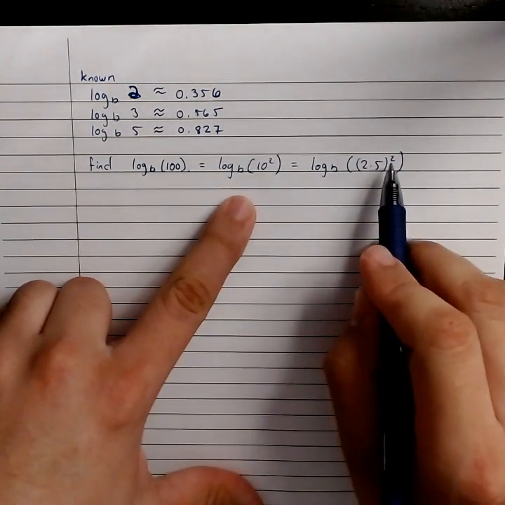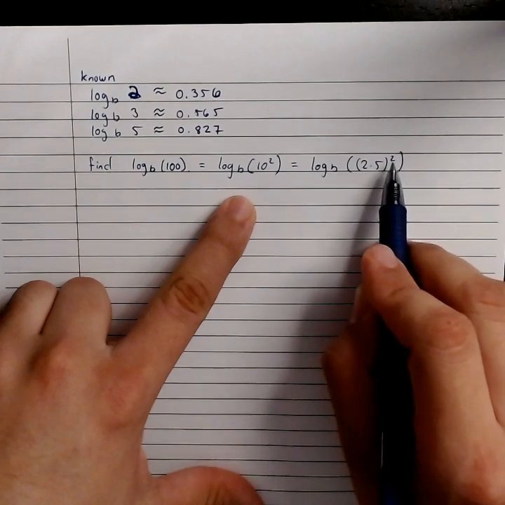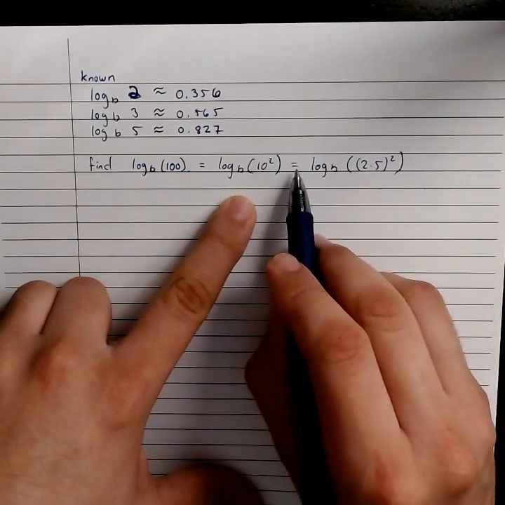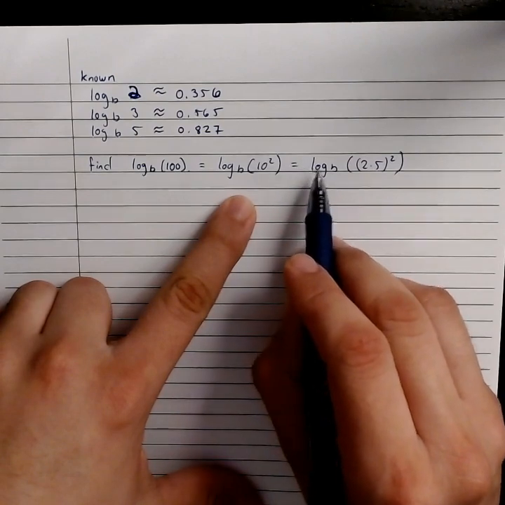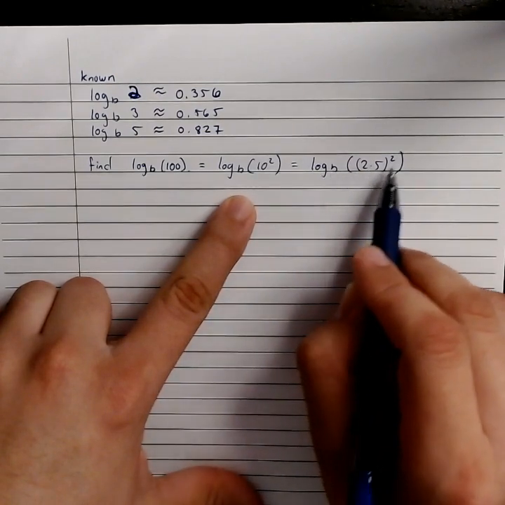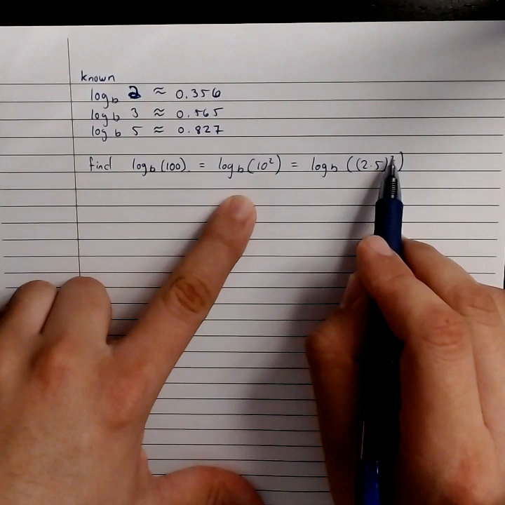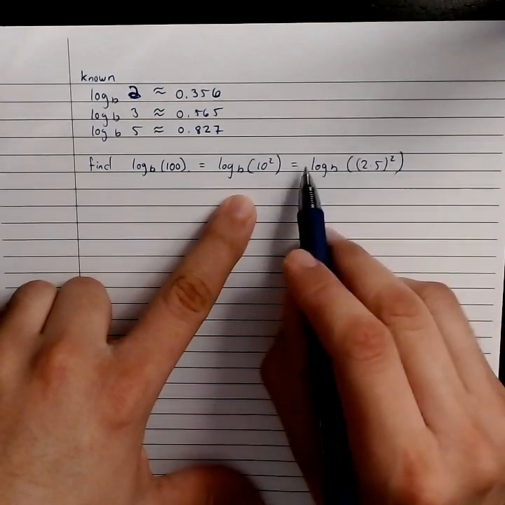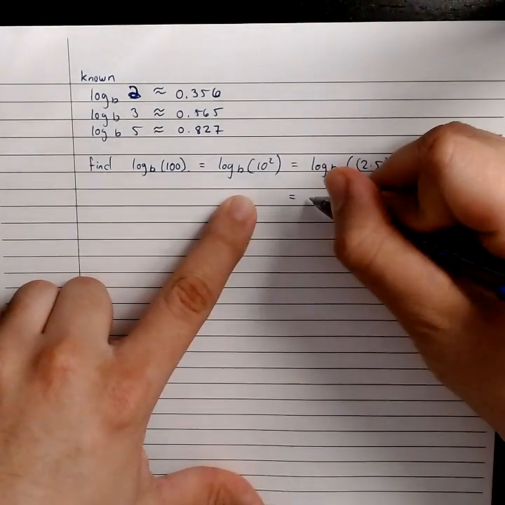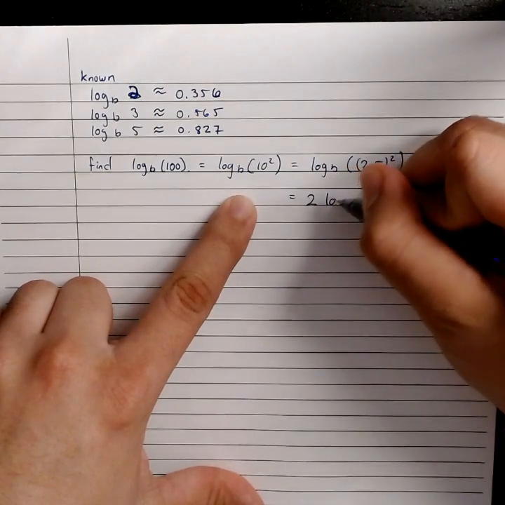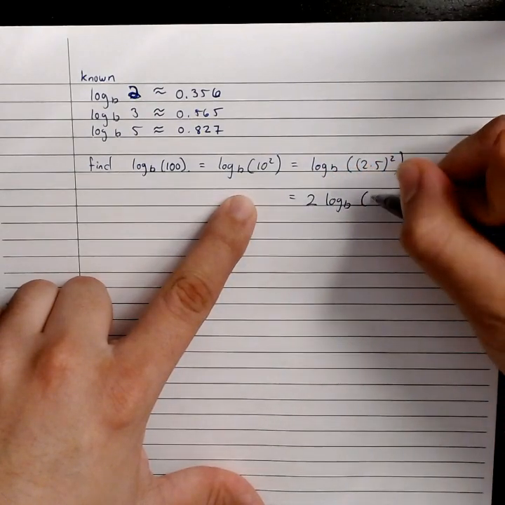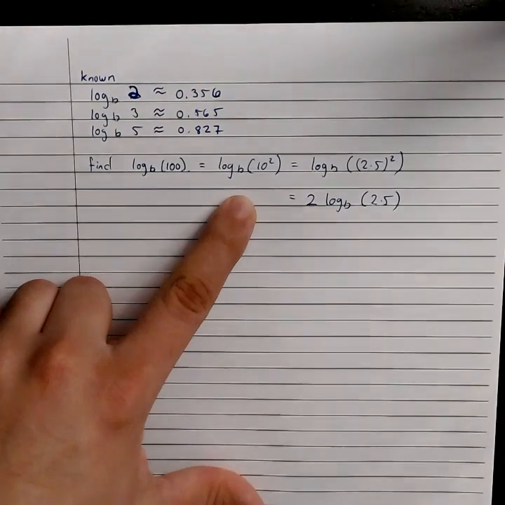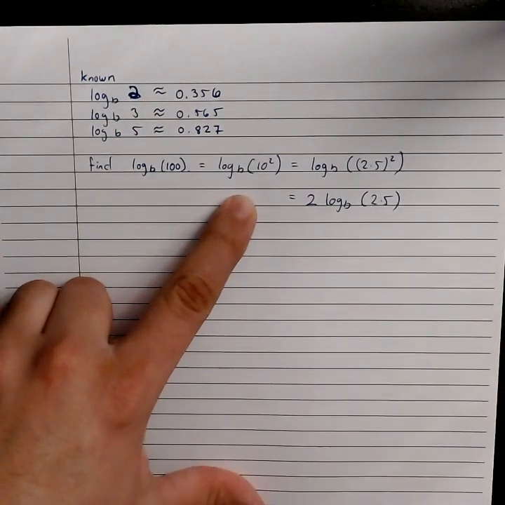Oh, but notice, I have a property that tells me if I have a power in my argument, I don't need to keep it there. I can bring it out. And instead of having to compute the log base b of this giant number, I can compute log base b of a much smaller number since the power is now on the outside. So that's now 2 times the log base b of 2 times 5. Okay, but I still don't know what the log base b of 2 times 5 is.